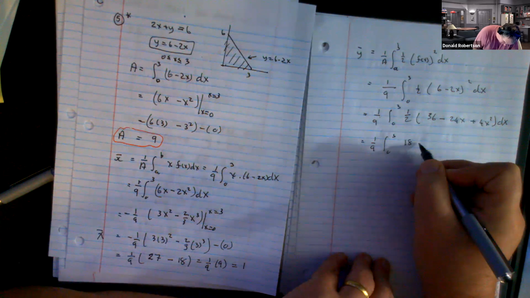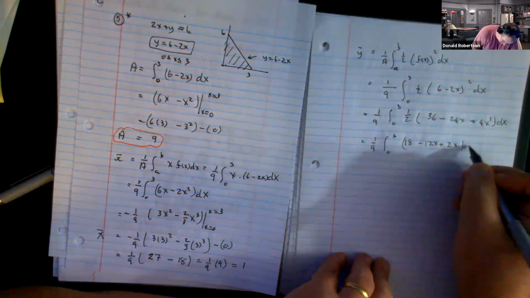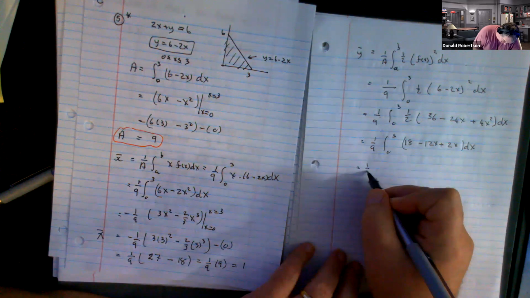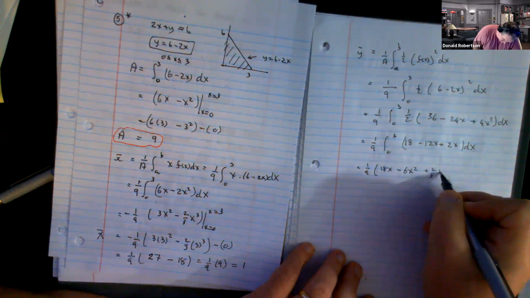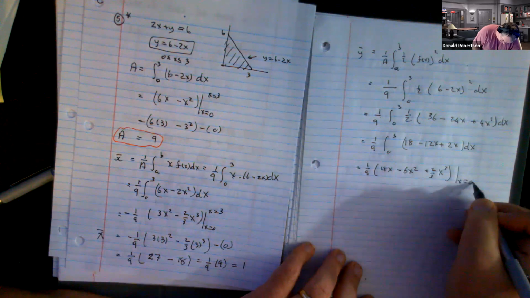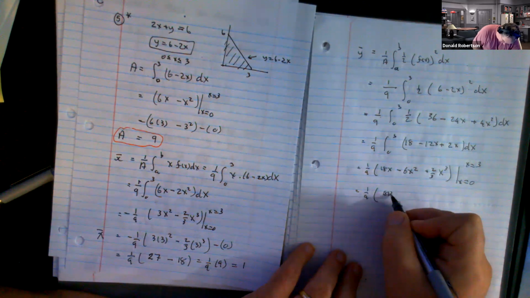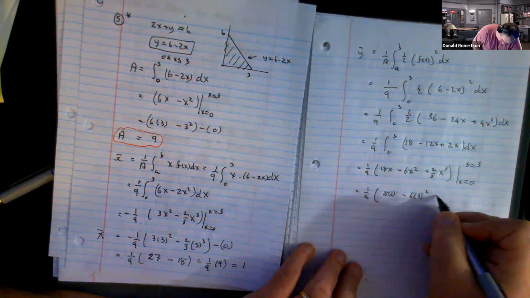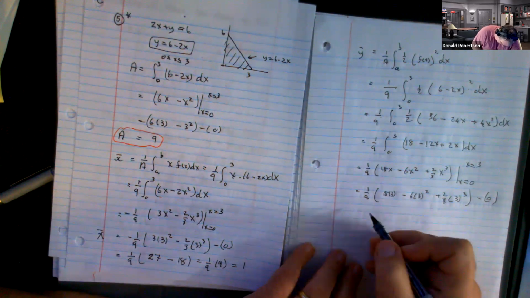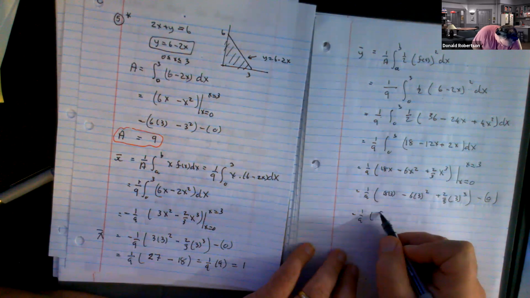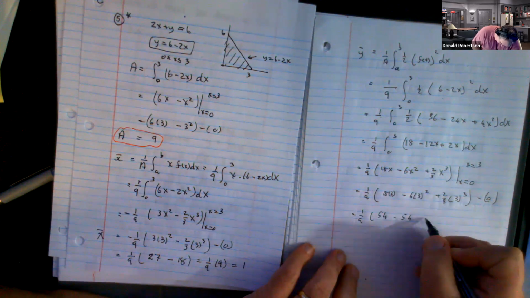It's going to get me 18, 12, and 2. So power rule, power rule, power rule, evaluated at 0 and at 3. 18 times 3, take away 6 times 3 squared, plus 2/3 times 3 cubed, minus a load of zeros. 54, 54, 18.